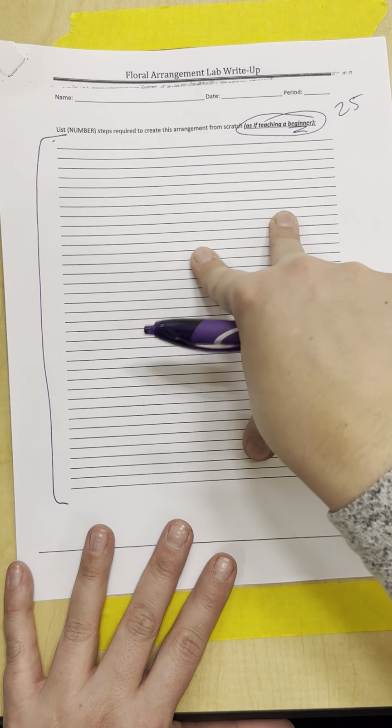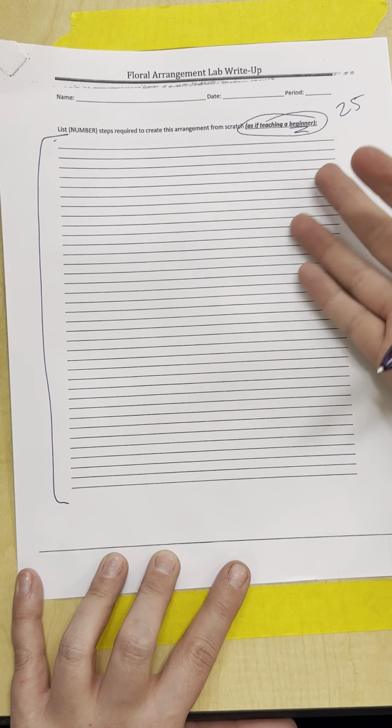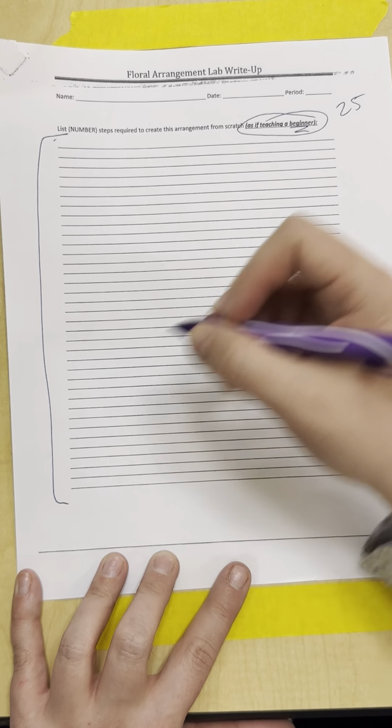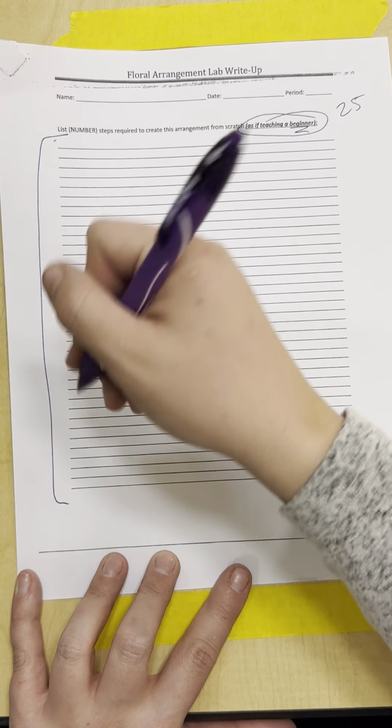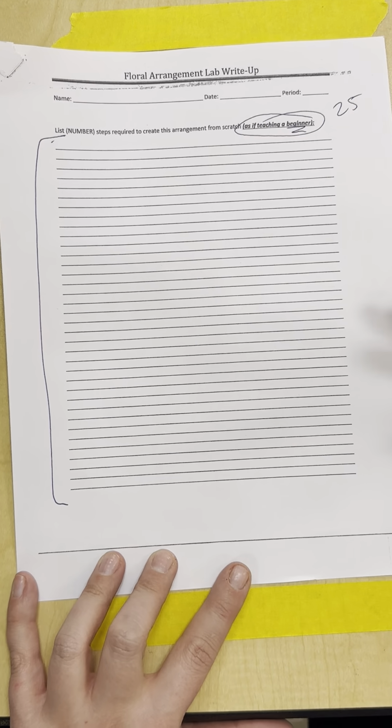The one thing I'm not gonna harp on with this is bows. So if we have a bow in an arrangement, you need to say make bow, put it here, and this is what it should look like. But you don't need to detail out the steps. That could be a whole packet on itself about how to make the bow, okay?